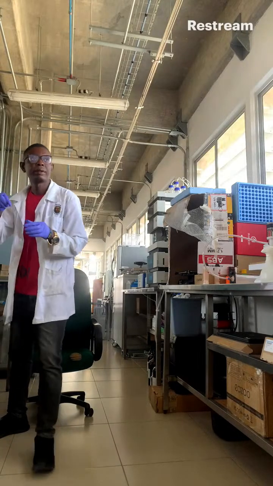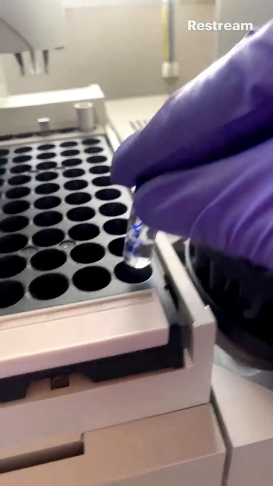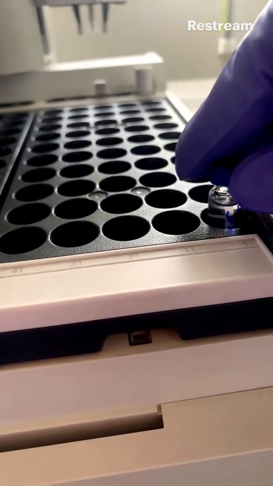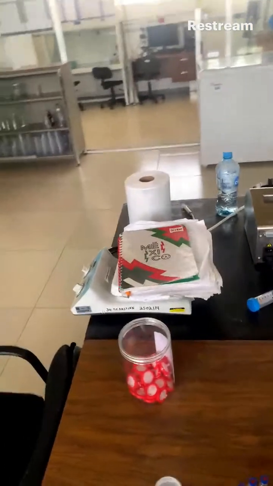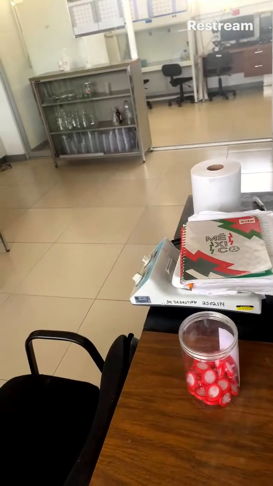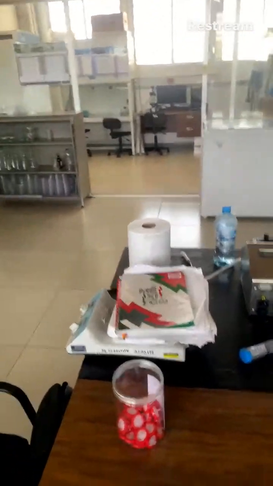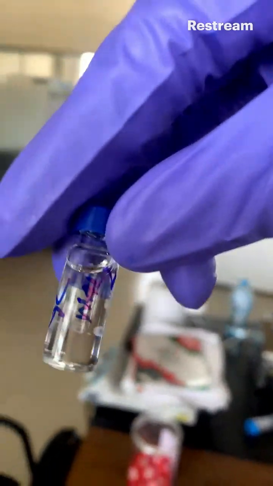This is my blank. So I will place my blank at position 1. This agave, no. This is GC banana, no. This is GC sodium aluminate.